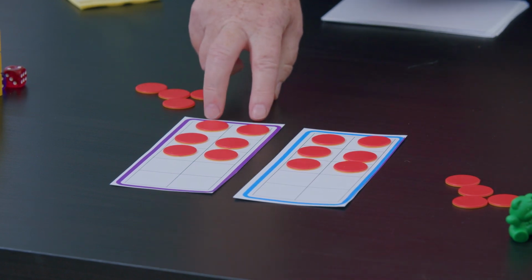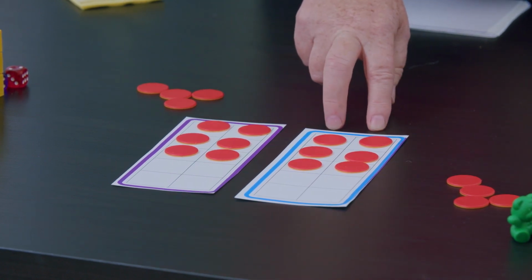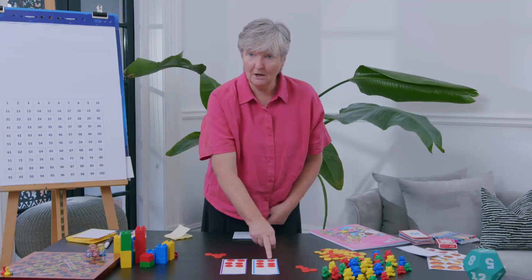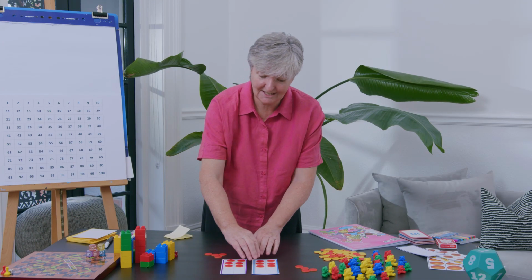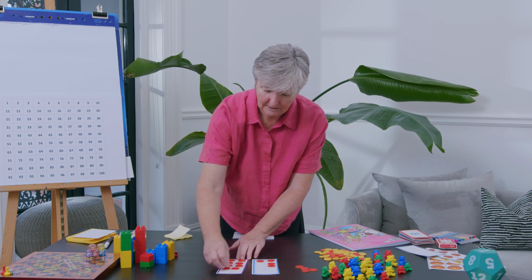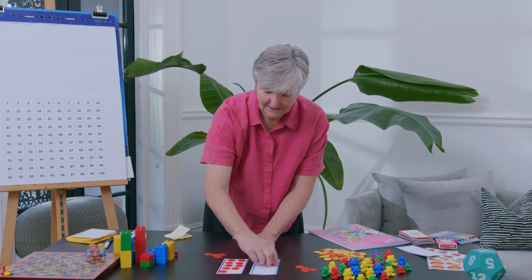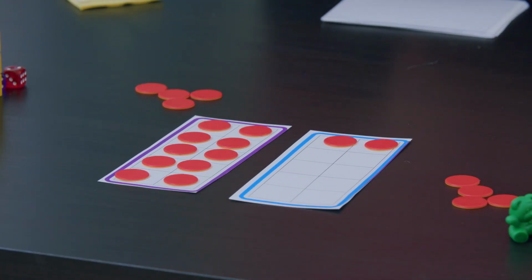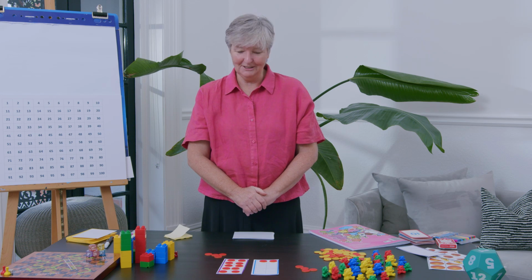Did you go, there's 6 and there's 6? Did you go, there's 3 and there's 3 and there's 3 and there's 3 more? Or perhaps you did what we did yesterday and you filled up one 10 frame so that you knew there was 10 and 2 more. And so you know that 6 and 6 is 12. Well done. That's really good.